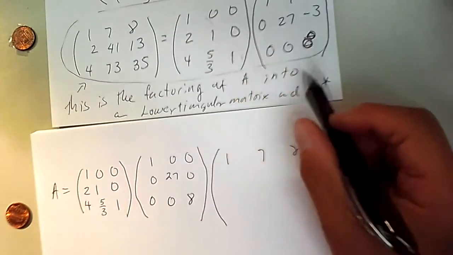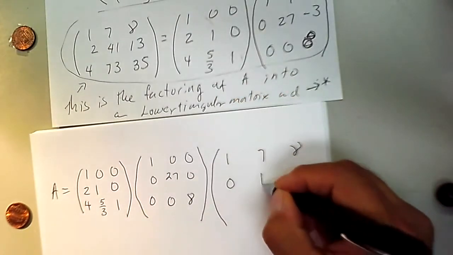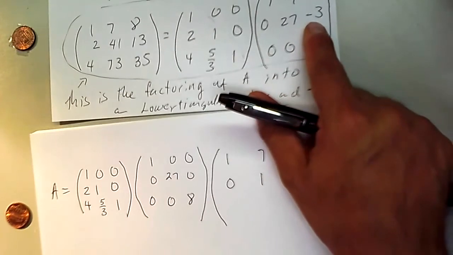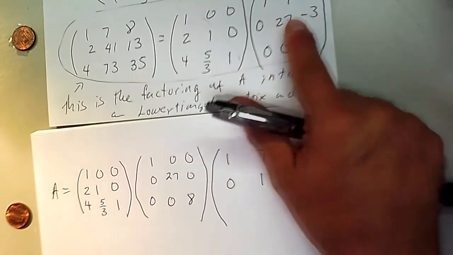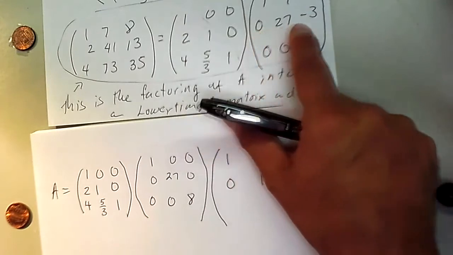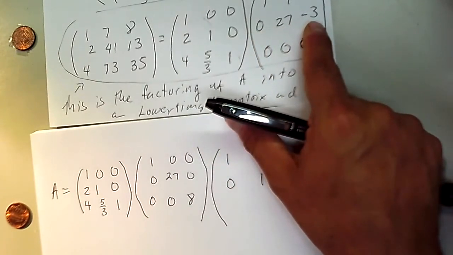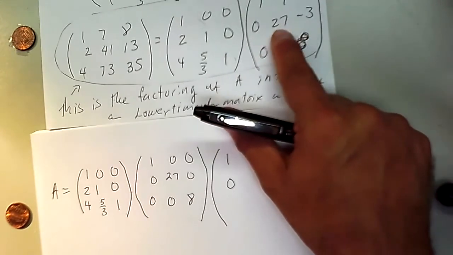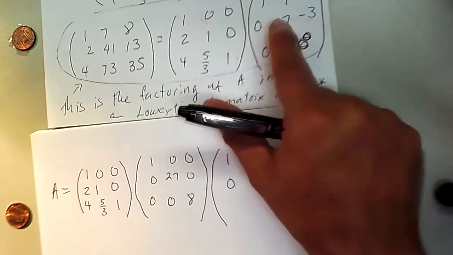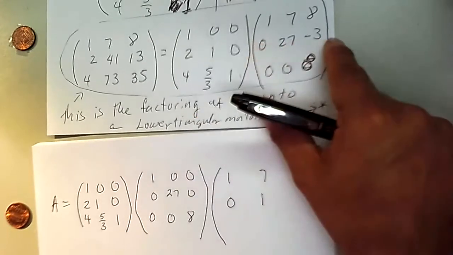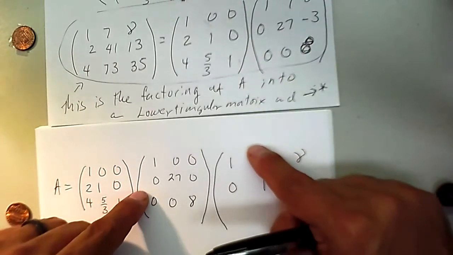The second row becomes 0, 1, but watch out, we have to divide by 27 because the 27 is being factored out of the whole row. We have to divide the whole row, not just that entry, because when we're multiplying, we're doing this.